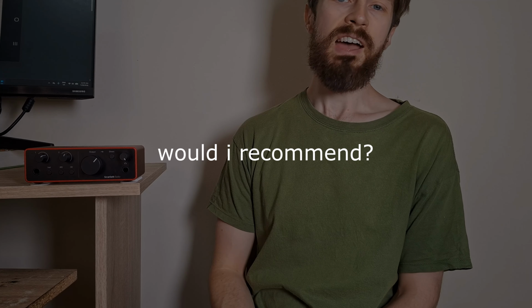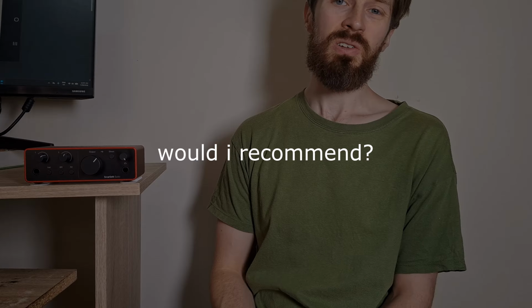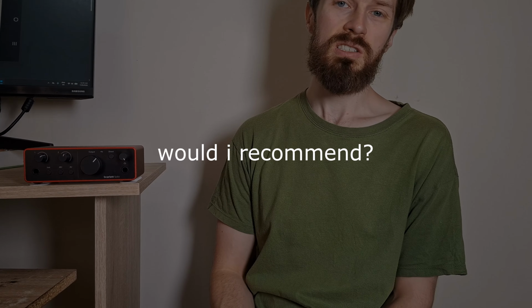All right, so would I recommend the Focusrite Scarlett Solo 4th generation? I would recommend it. It's convenient to use. It's a really simple setup, just plug and go. I like that there aren't a million different knobs to have to worry about. And especially for me, I'm just one guy. I'm not recording a whole group or anything like that. It gets the job done for my needs.